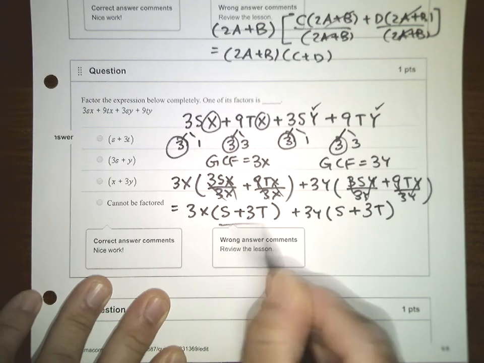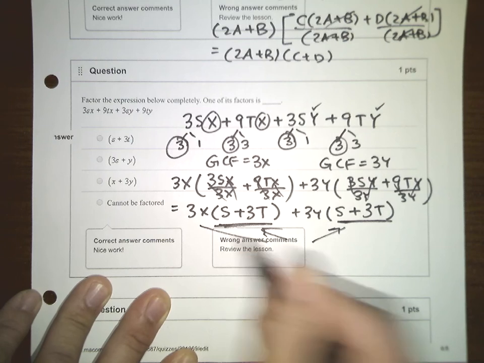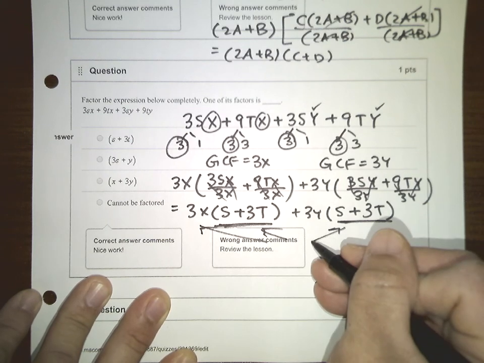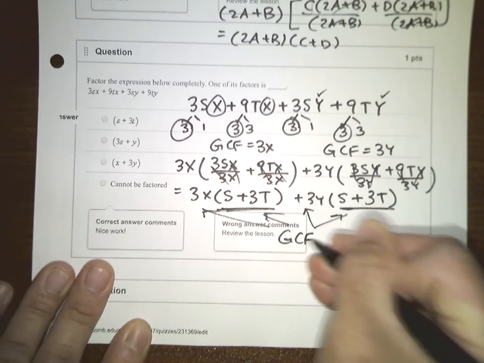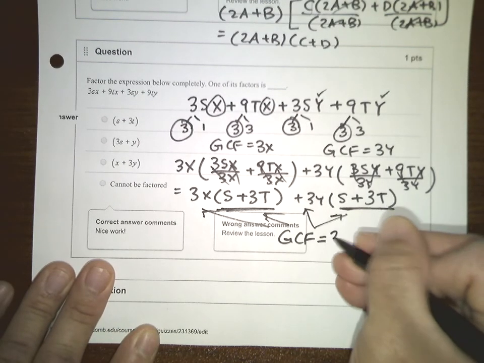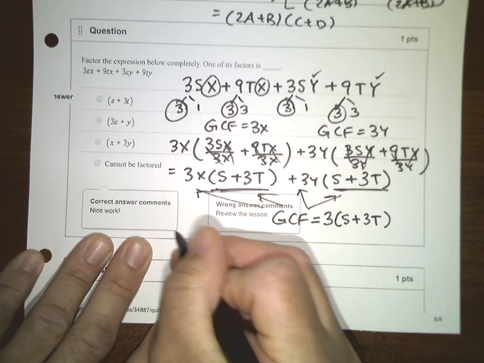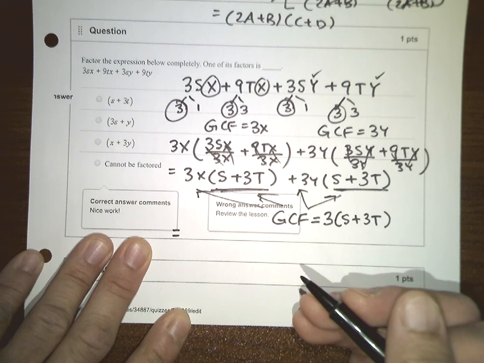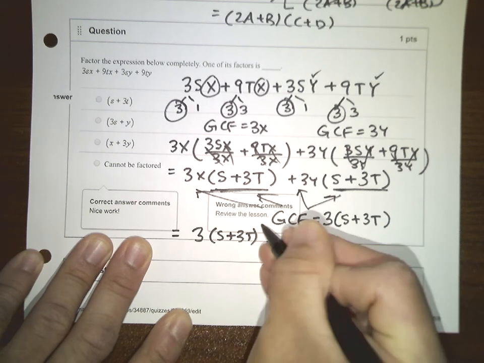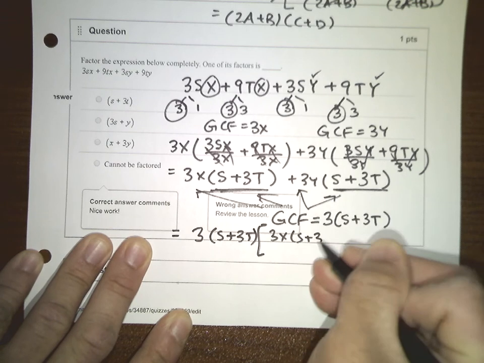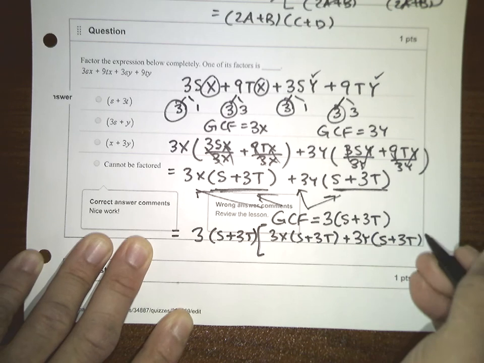And then we see both of the two terms that are left have a 3 and an s plus 3t in them. So the GCF is 3 times s plus 3t. So you have 3 times (s plus 3t) times x plus 3y times (s plus 3t).